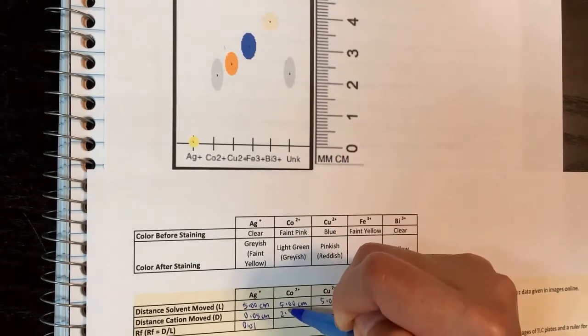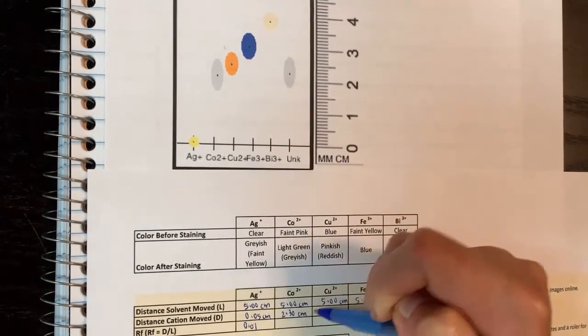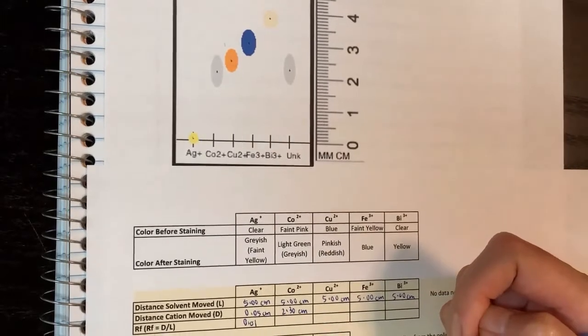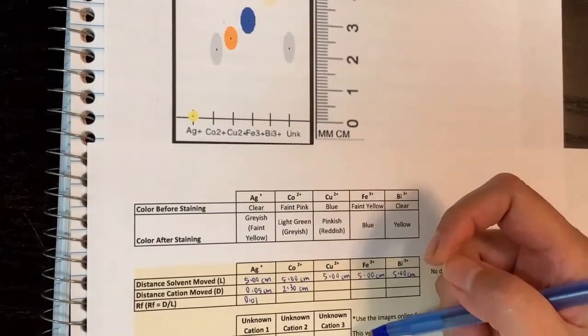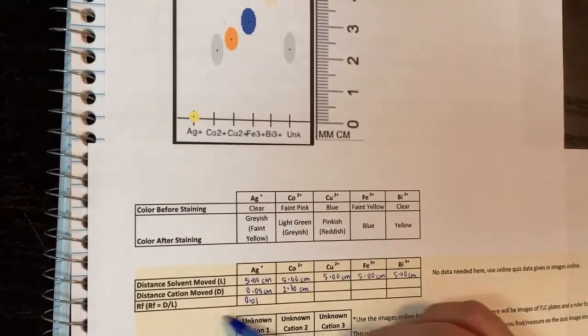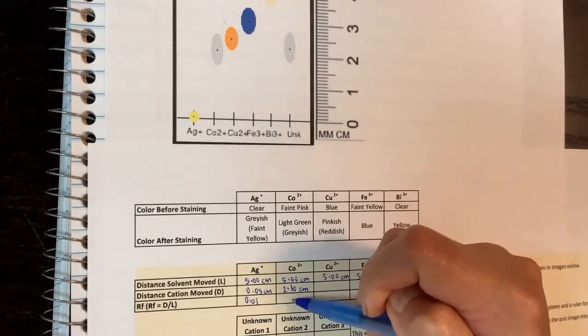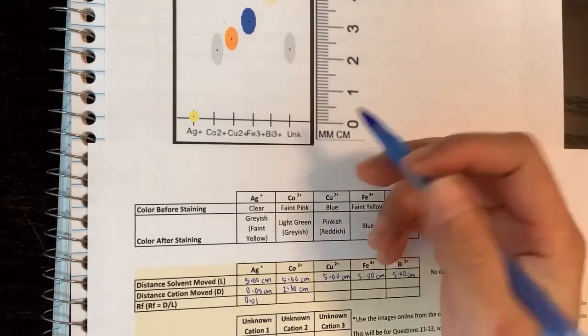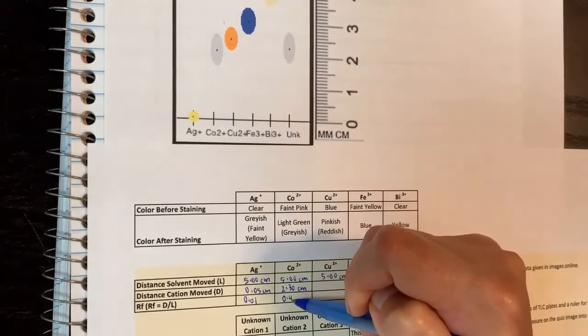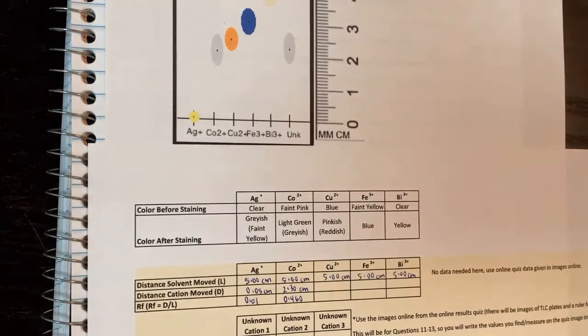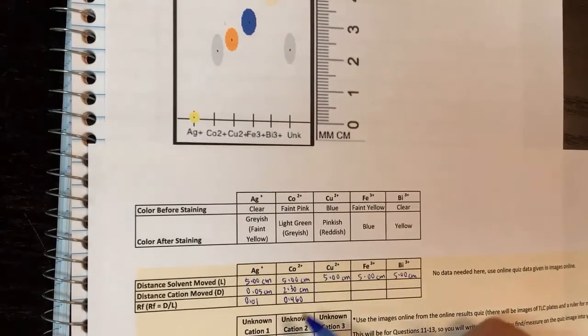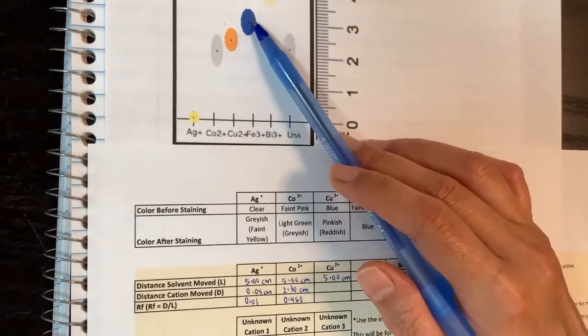So let's say you measure and get 2.30 centimeters. Then let's calculate the RF, which is that over that. You take 2.30 divided by 5.00, you get 0.46, and in this case you have 3 sig figs, so you get 0.460. Then you do the same for that one, that one, that one.